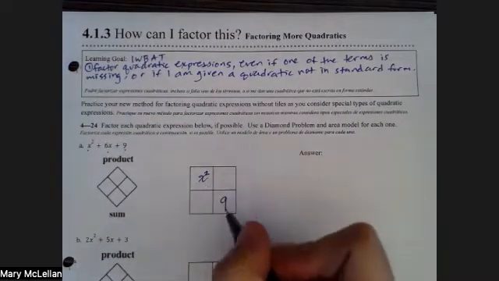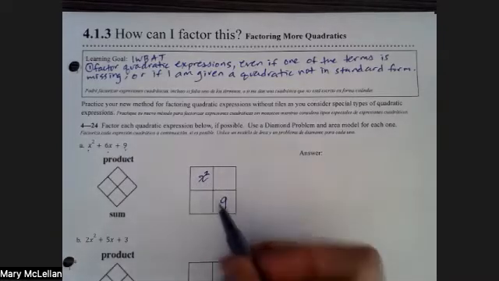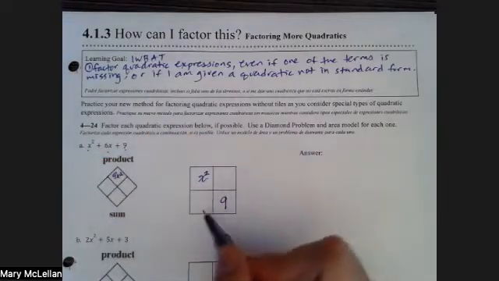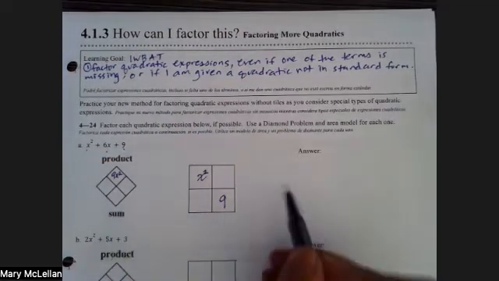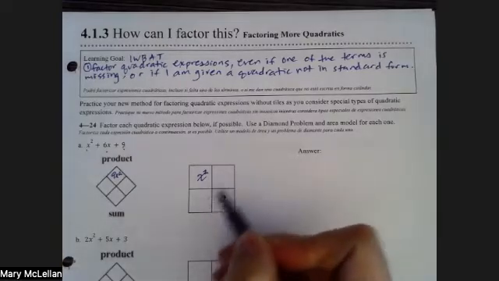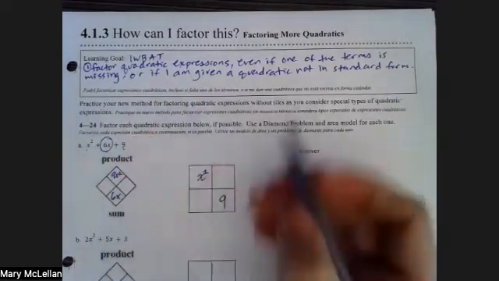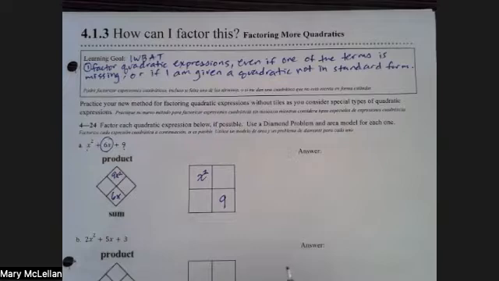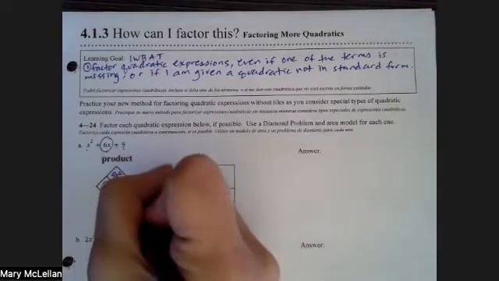I know that the diagonals of my area model each multiply to the same thing. So since I know that these two multiply to 9x squared, I know that these two will also multiply to 9x squared. I also know what these two add to. So these two are going to add to my middle term, which is 6x, which is what I put in my diamond problem because I know I need two boxes that will multiply to 9x squared and add to 6x. Well, that's going to be 3x and 3x.